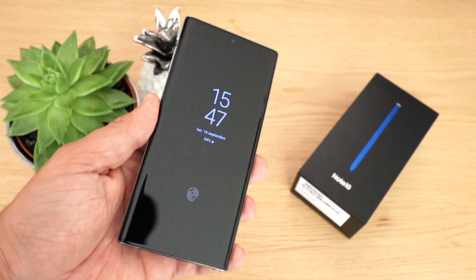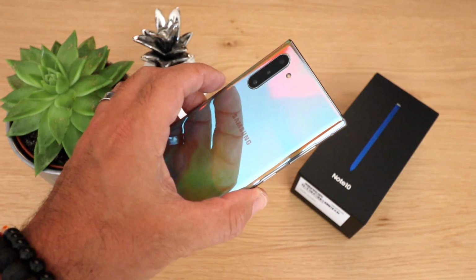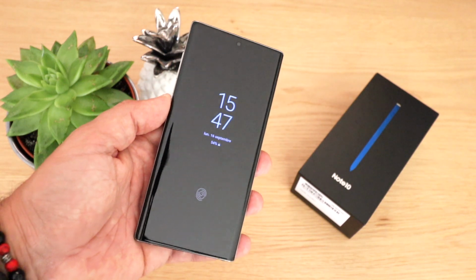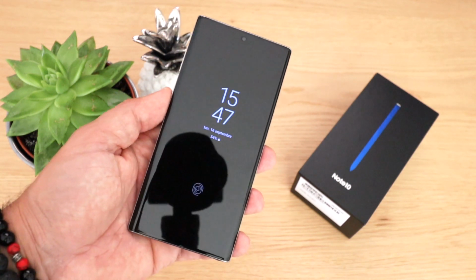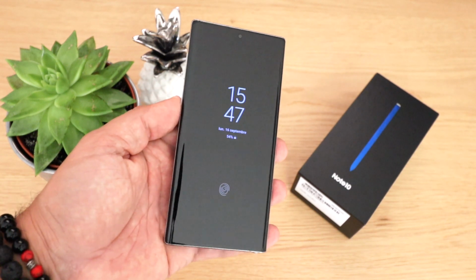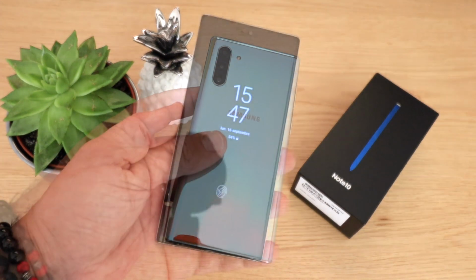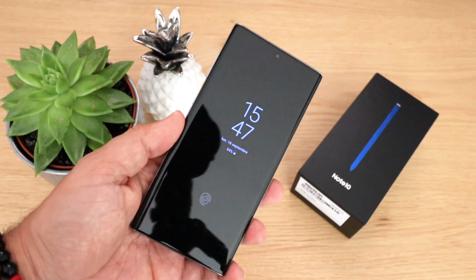The purpose of this video is not really to go into deep specs. You can find that all over YouTube. What I really want is to tell you what are the differences between the Note 10 and Note 10 Plus and which one is the best suitable according to your needs. Still, I'm gonna go into a little bit of specifications.